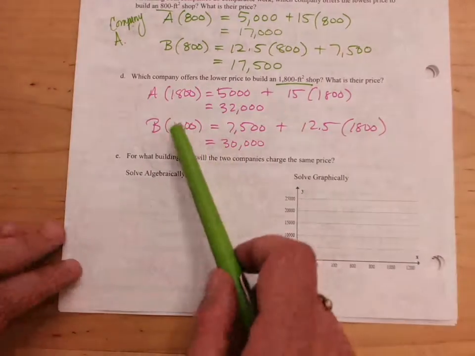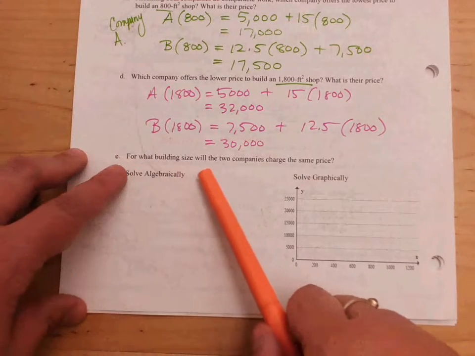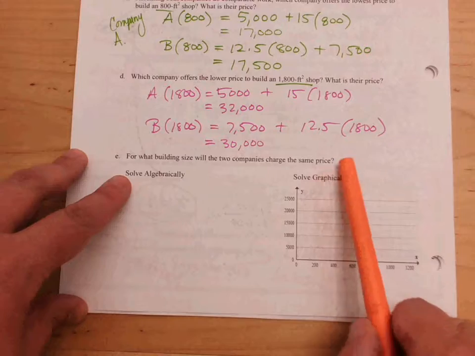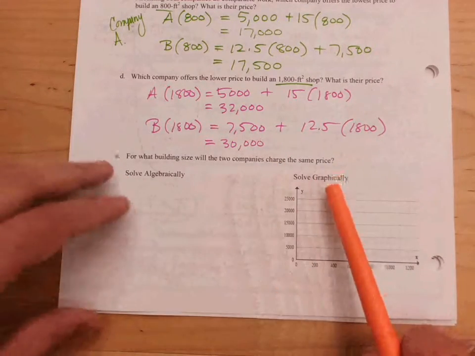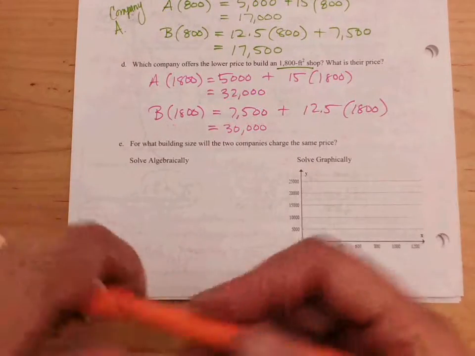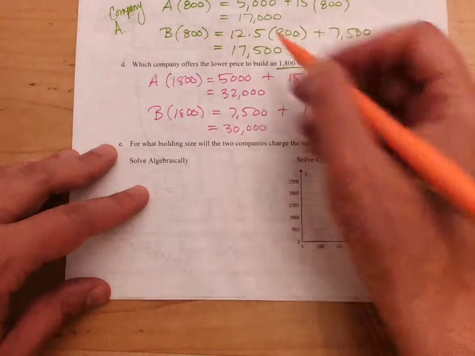Okay, so now these are actually ordered pairs. If I want to graph these, it says here, for what building size will the two companies charge the same price? Solving algebraically versus solving graphically. So if I wanted to graph these, I have an ordered pair here. Remember, I have a y-intercept.